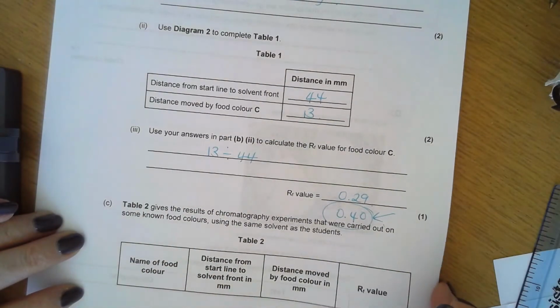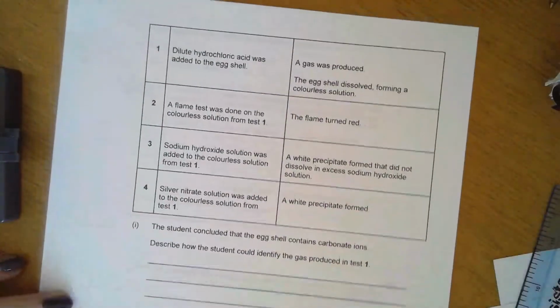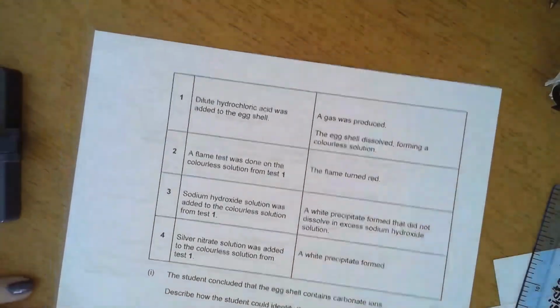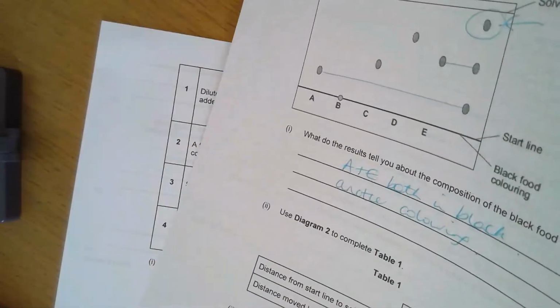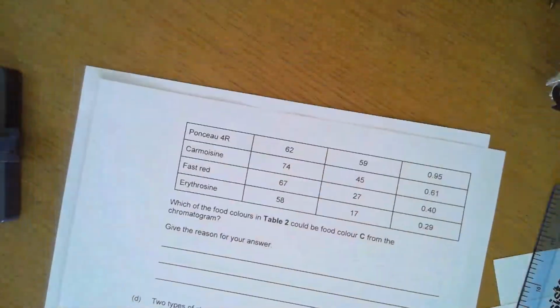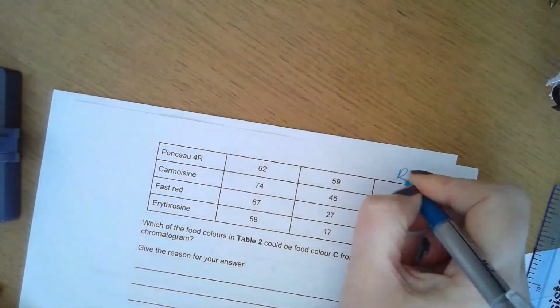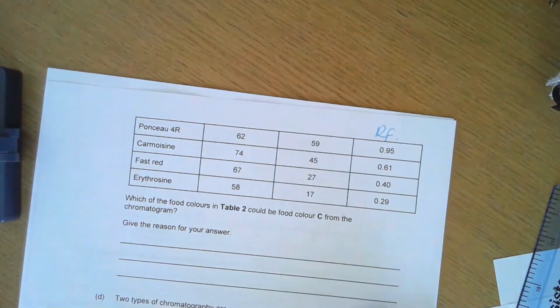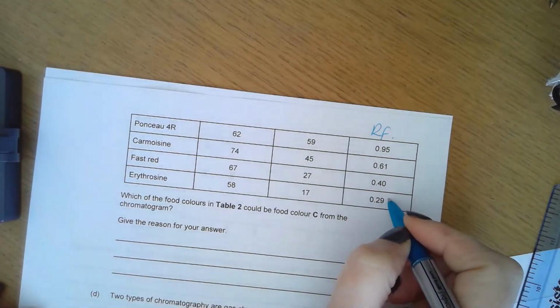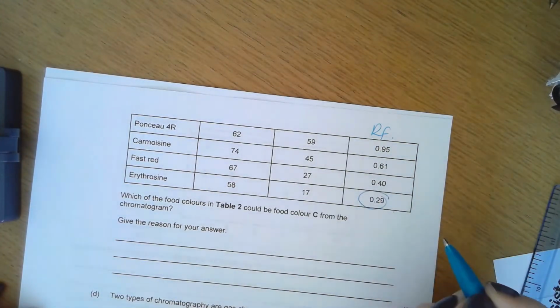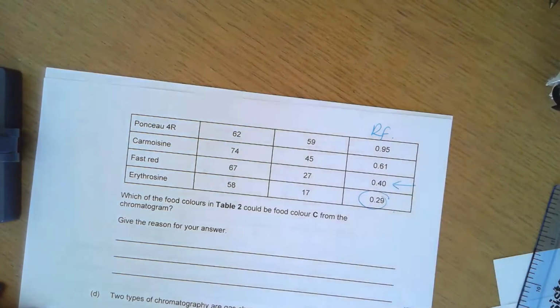So table 2 gives the results of an experiment on known food colouring in the same solvent. And you can see now that annoyingly it's split over 2 pages, but that final column basically here is the RF value, and that's what I need here. And it's asking me which could be C. Now according to my calculation, C would be erythrocene, but according to their calculation it should have been fast red. So again, you're going to have to use your common sense.